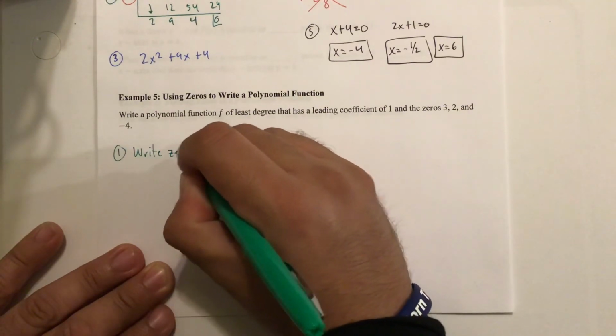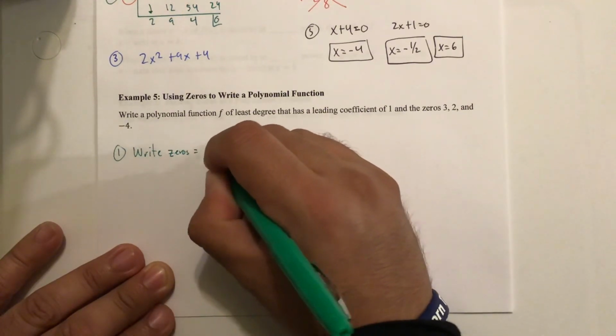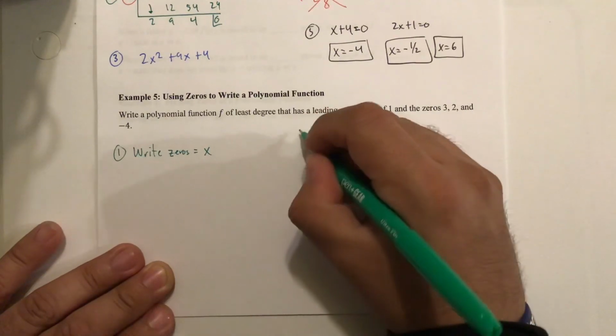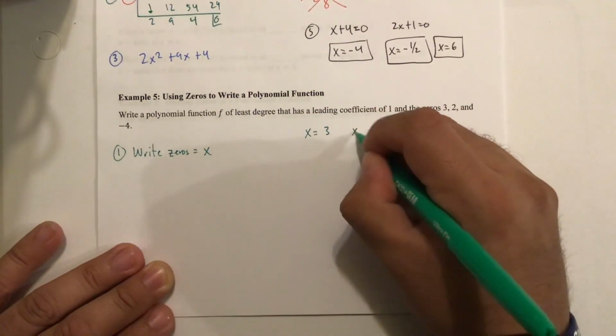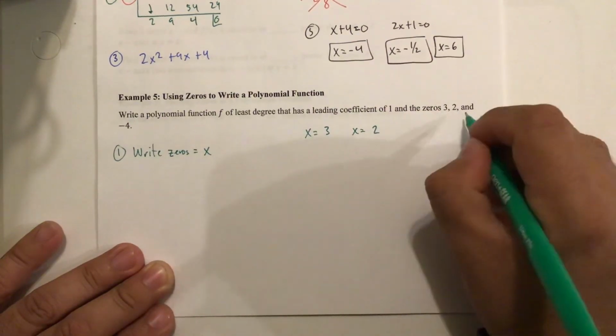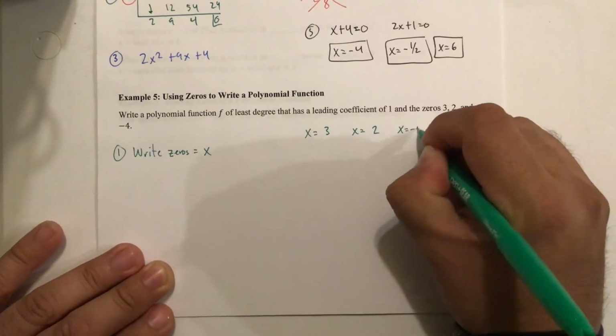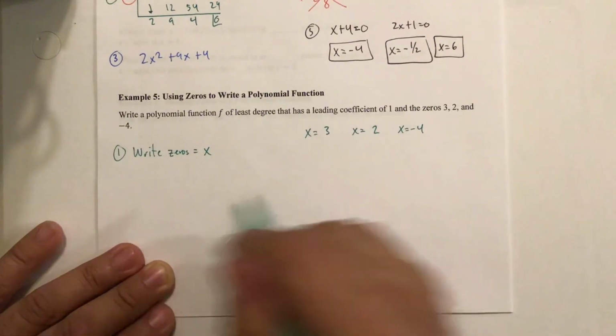Write zeros equal to x, right? So we'll say right here, x equals 3, x equals 2, and x equals negative 4.